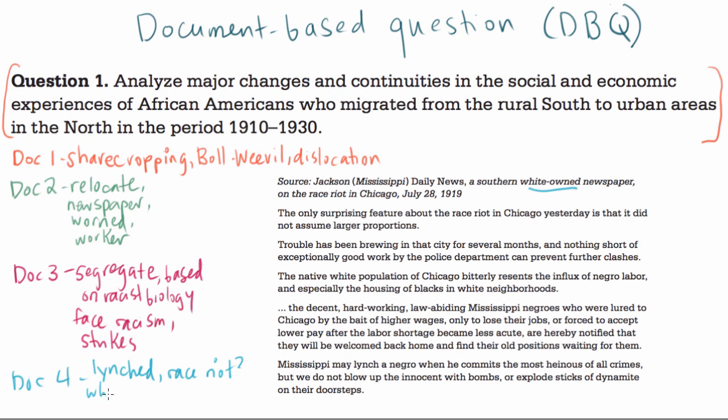I think what we can take away from this is, in general, there weren't many good options for African Americans in this time period, because in the South you have lynch law, and in the North you have race riots. So the question is, was one better than the other?